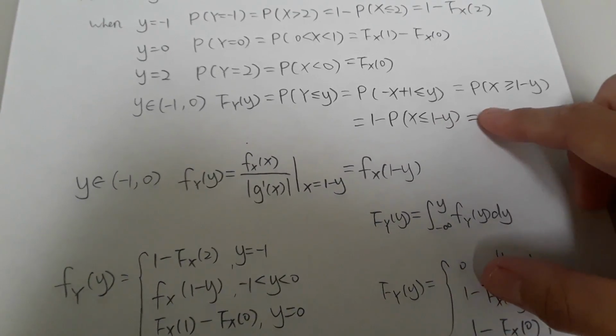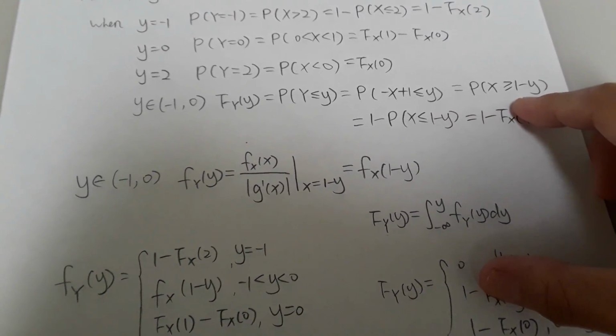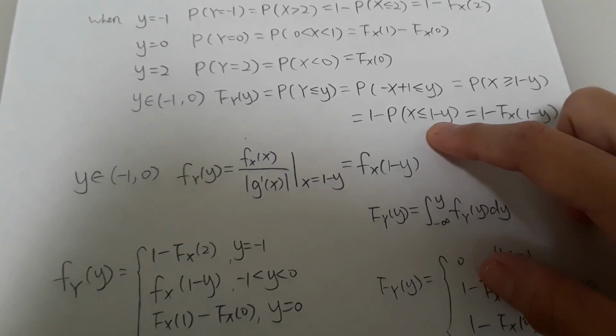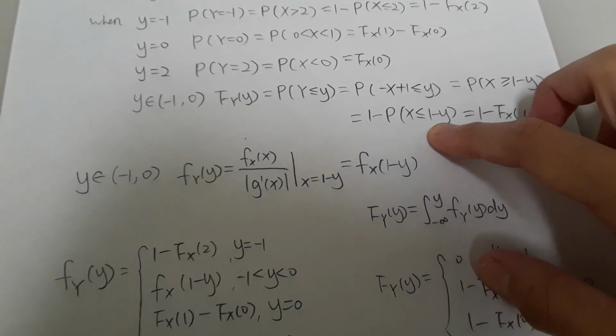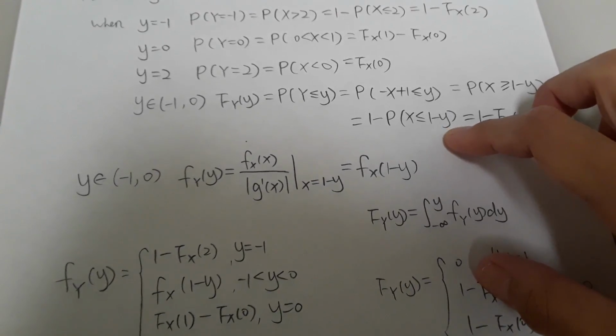And this equals 1 minus the probability that x is less than 1 minus y.